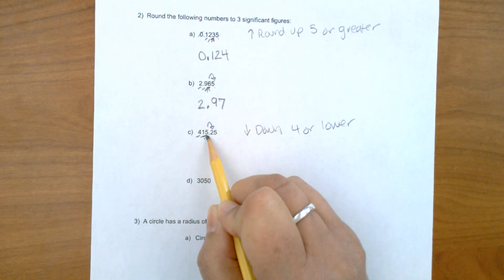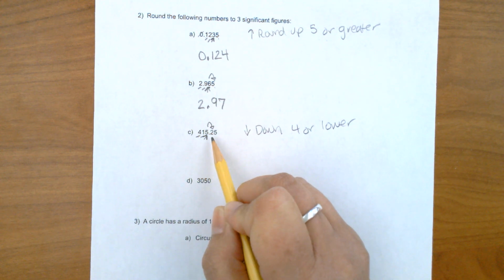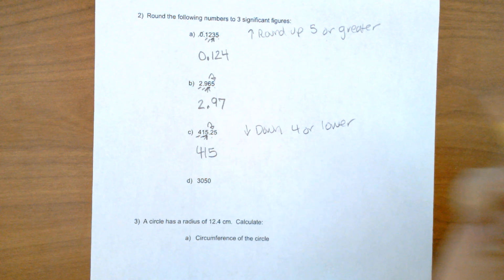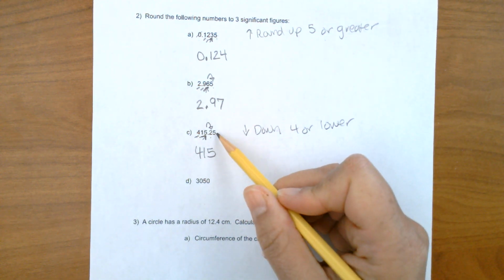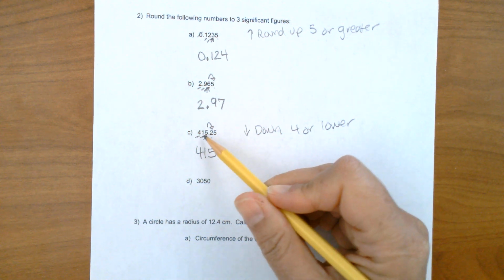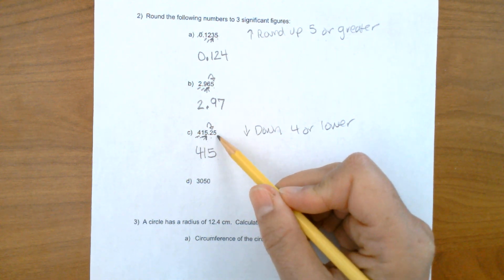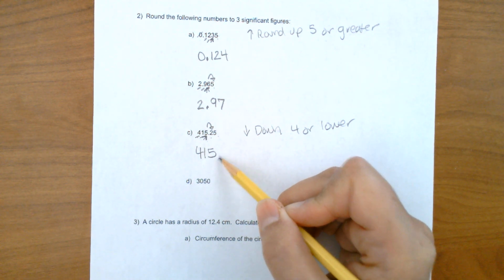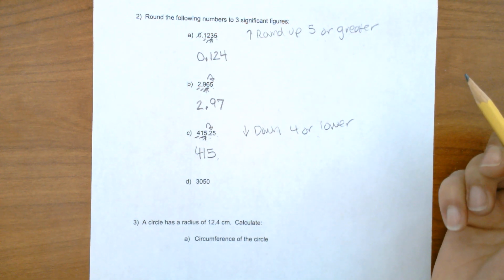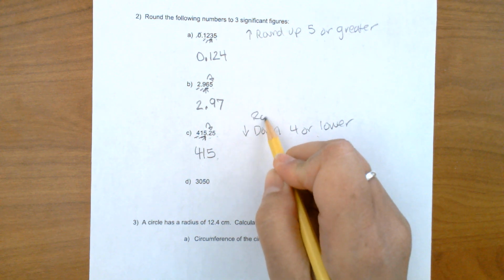So we have 5, we look to the next, it's a 2, so we're going to get rid of the 25, so it's just going to be 415. We went from 415.25 and dropped it down to 415 because this 2 is 4 or lower, so we round down.